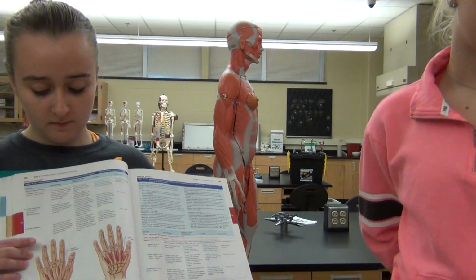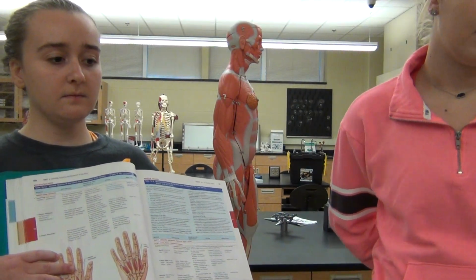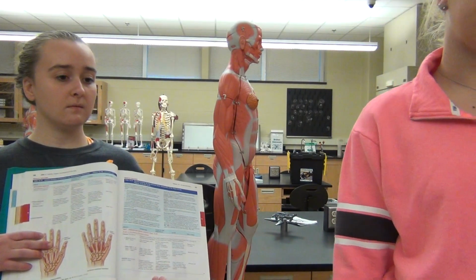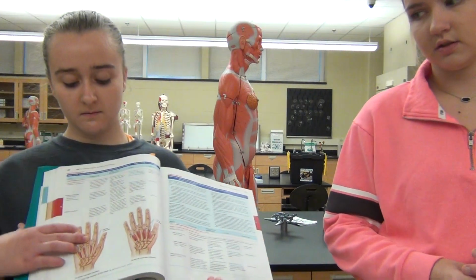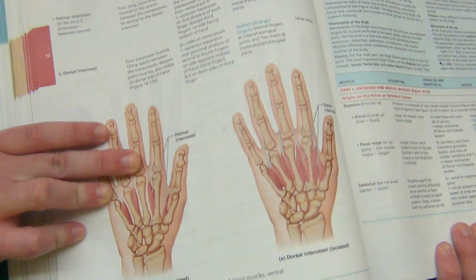Next is the palmar interossei. The origin is the sides of the metacarpals facing the midline, they are missing though from metacarpal 3, and the insertion is the extensor expansion on the first phalanx of each finger. Its action is it adducts the fingers. Right there.